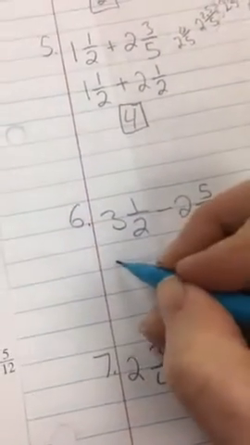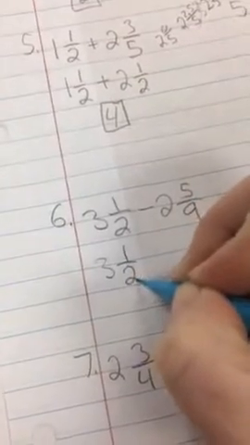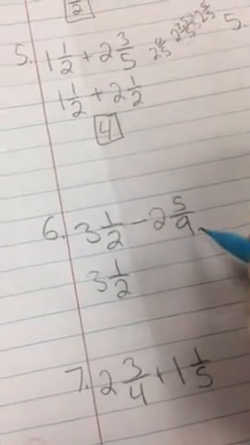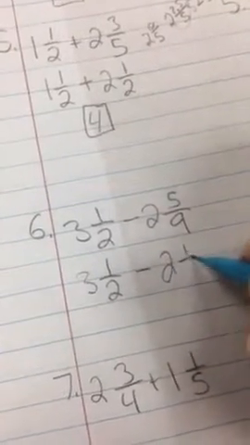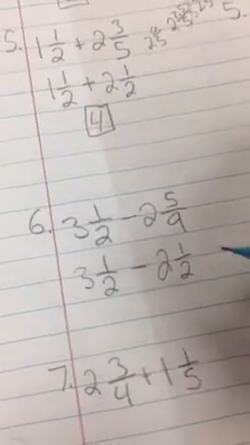Here's the estimation for problem number 6. 3½ estimates to be 3½. 2 5/9 estimates to be 2½. Again, we look for that benchmark estimate. So we have 2 0/9. That would be to the nearest 0.